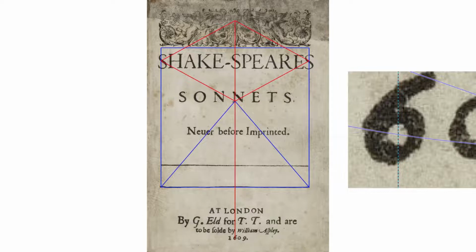And as you can see, it's perfectly on the circle, but it's also perfectly on the central line of the square, which is a little bit astonishing. They're so accurate. So there you go, bullseye.